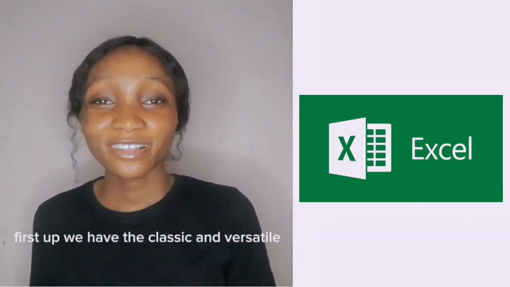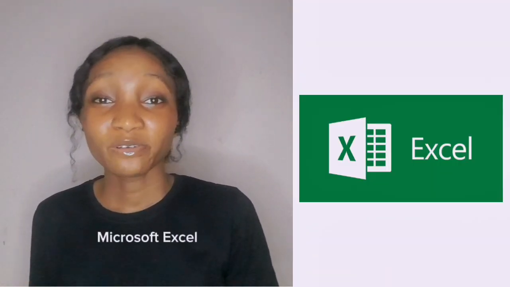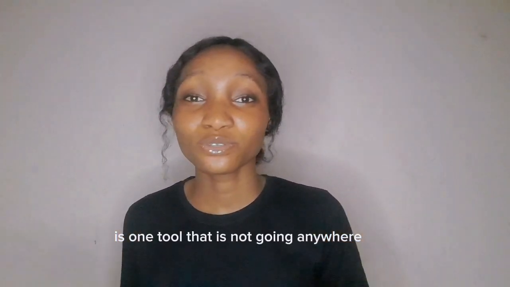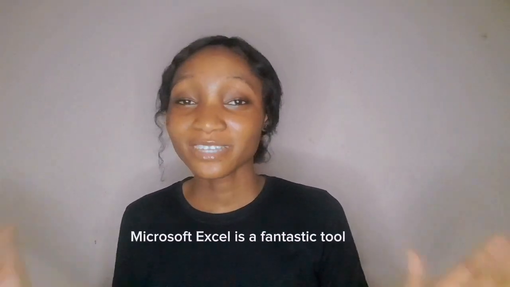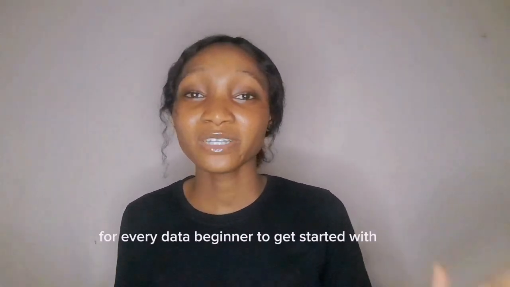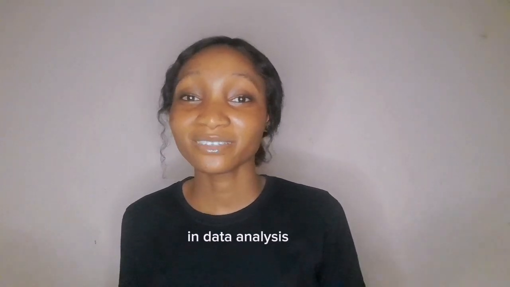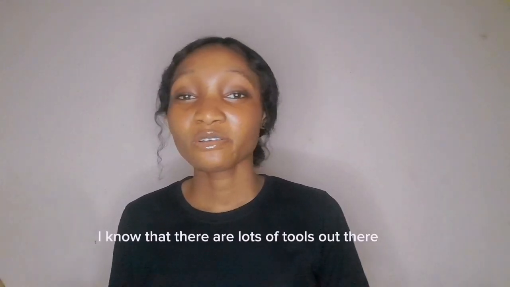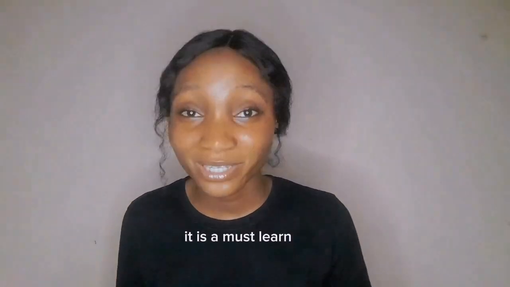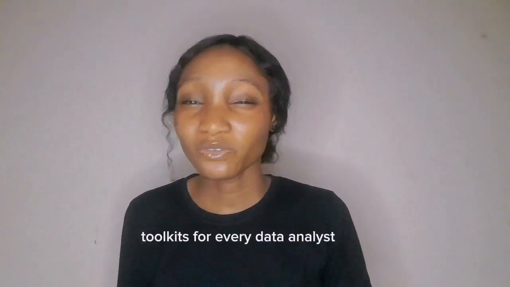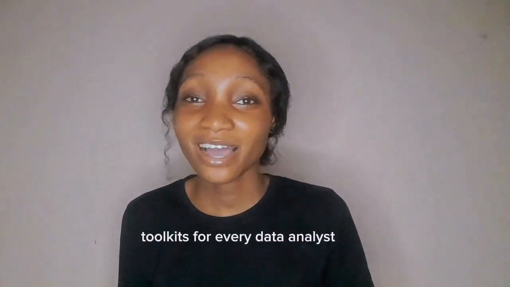First up, we have the classic and versatile Microsoft Excel. Microsoft Excel is one tool that is not going anywhere. It is here to stay. It is a fantastic tool for every data beginner to get started with in data analysis. I know that there are a lot of tools out there, but Microsoft Excel is very important. It is a must-learn toolkit for every data analyst.